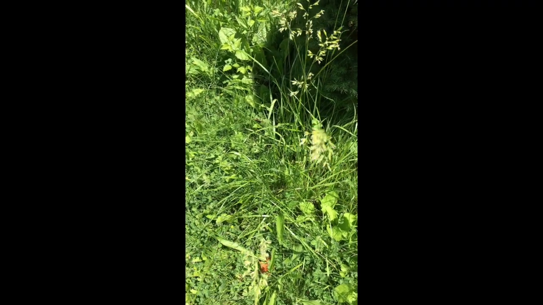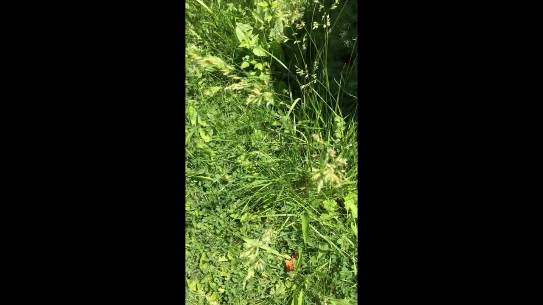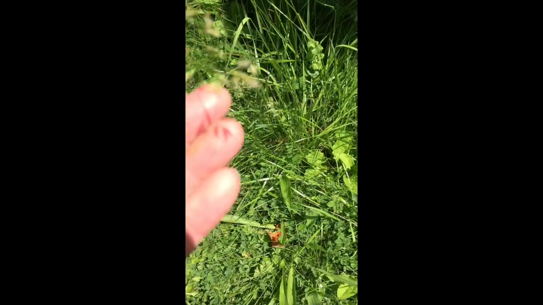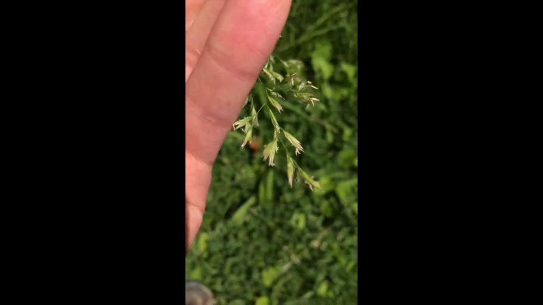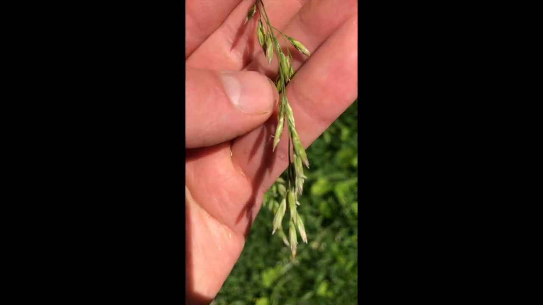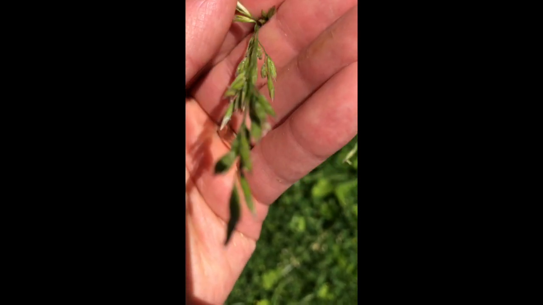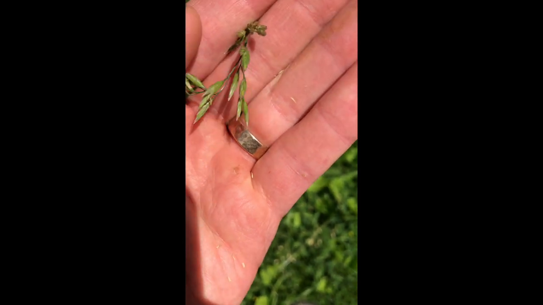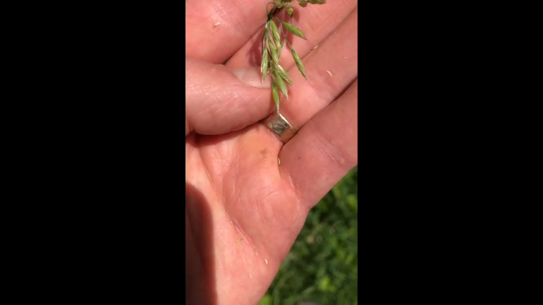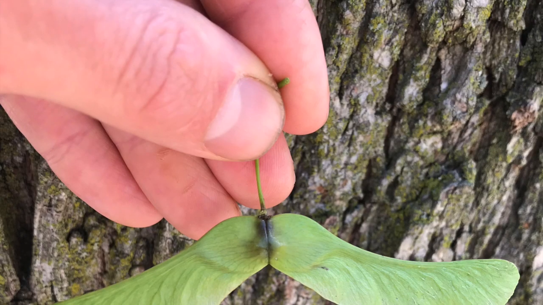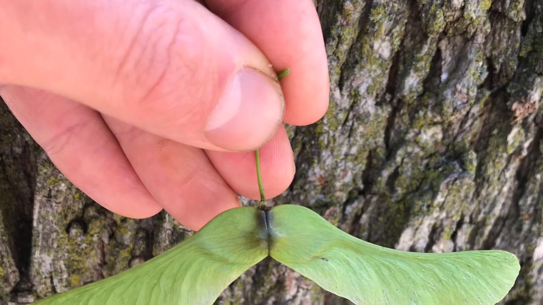I noticed some seed heads on these tall grasses. When I look close, I see that these seeds basically just fall off into my hand. They're very small and they don't have any parachutes or structures that would help them fly. I'm thinking these pretty much just fall onto the ground near the parent plant, or perhaps get blown in the wind.